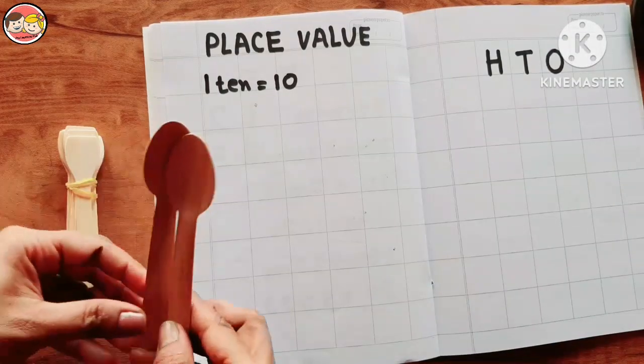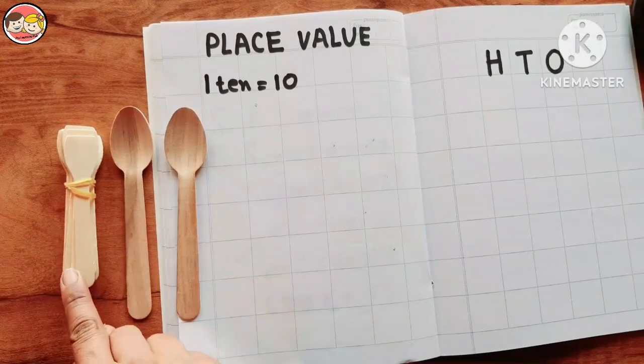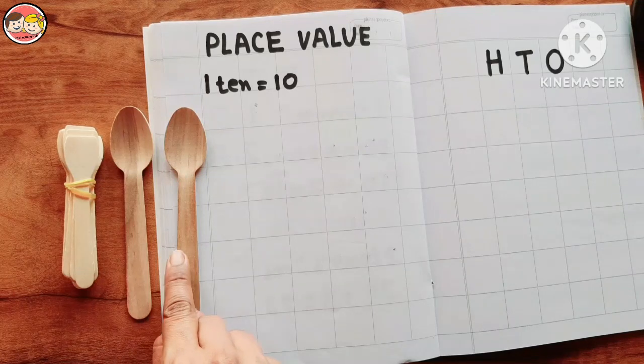Now I am keeping here 2 more spoons. So 1 ten and 2 ones.